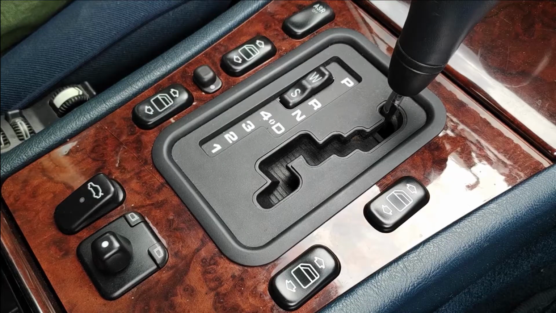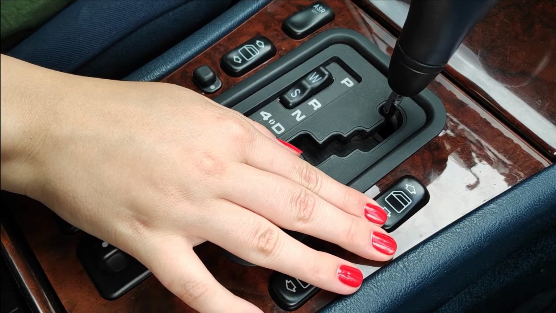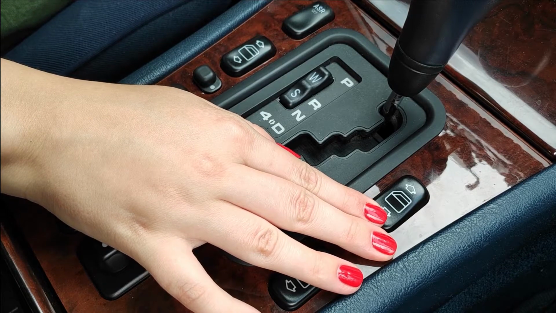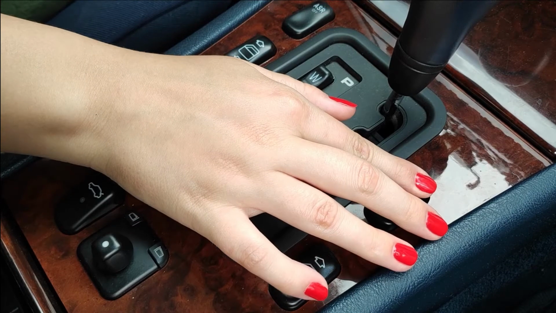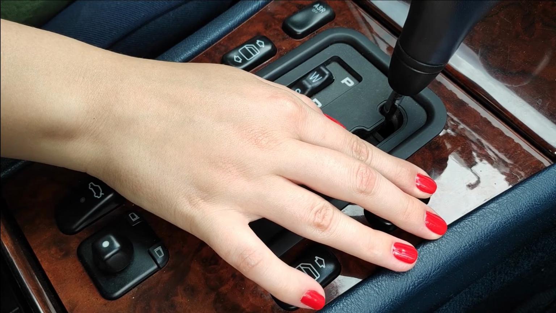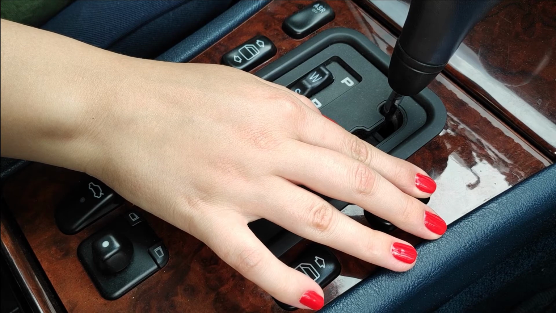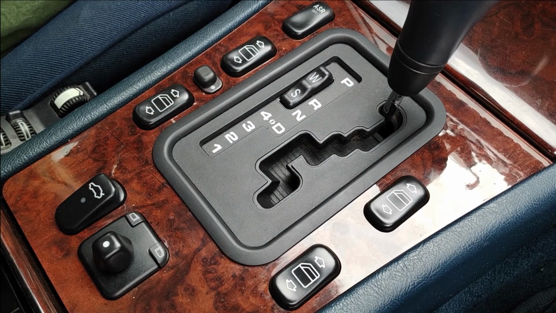To set this option, you have to lower the window all the way down and hold the button for 10 seconds after it's rolled down. Then lift it all the way up and hold the button for 10 seconds after it's rolled all the way up. And you should be done. Power windows are set.